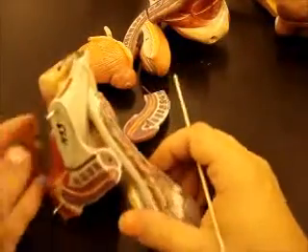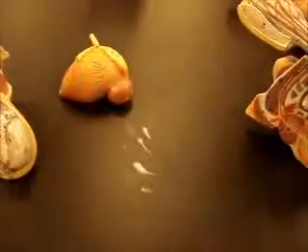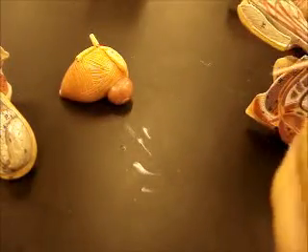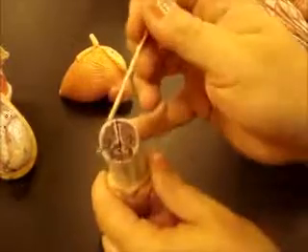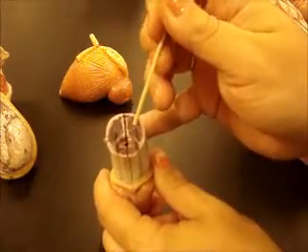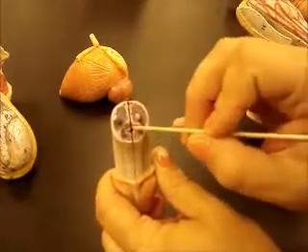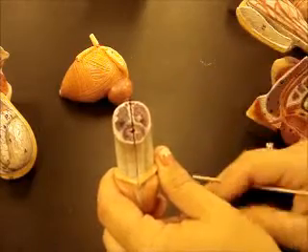Make sure you just kind of flip these guys around and look at them from all different views. There's that cross section again. Corpus cavernosum, corpus spongiosum with the spongy urethra.